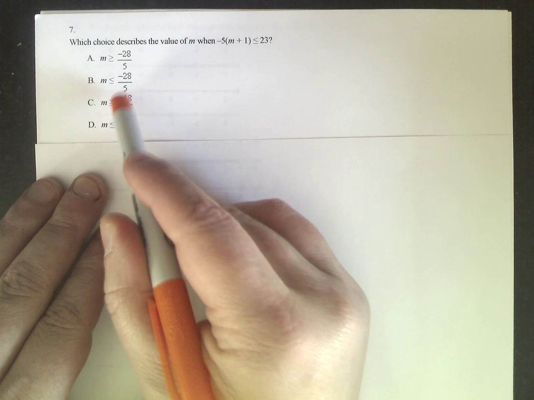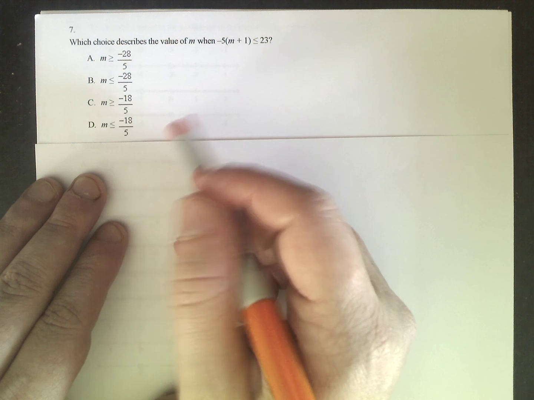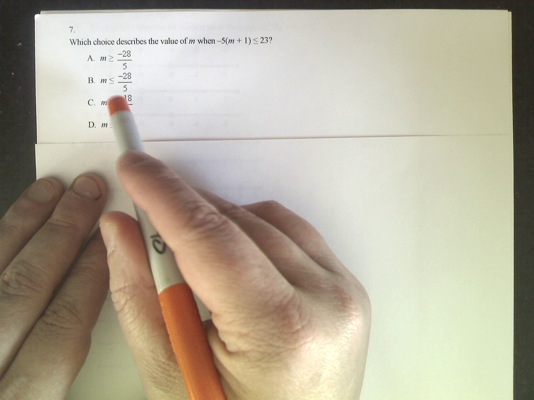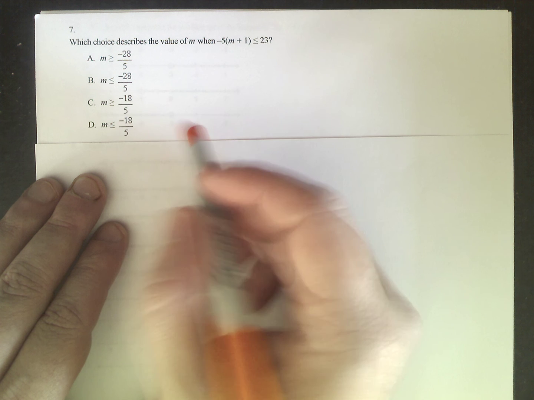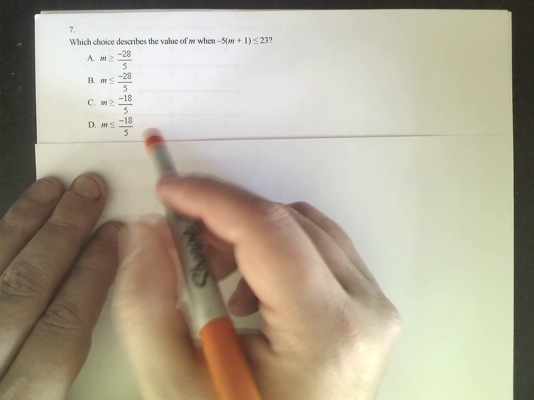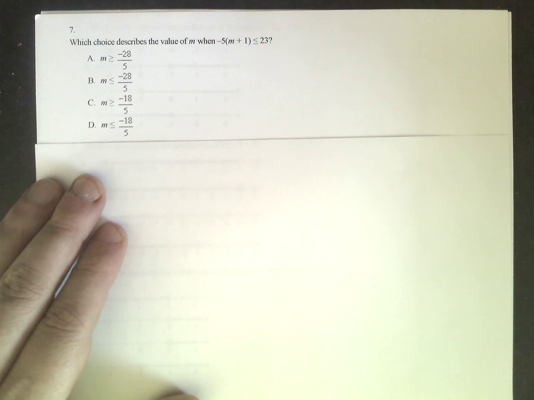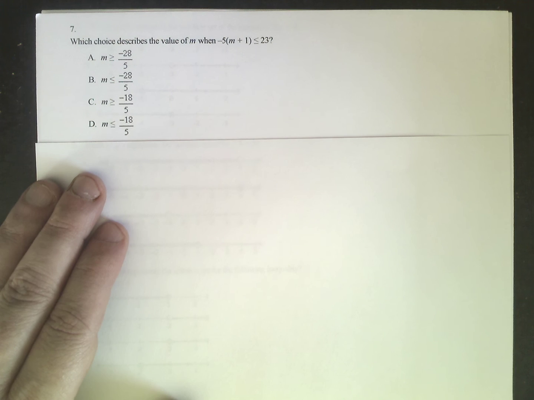B, m is less than or equal to negative 28 divided by 5? C, m is greater than or equal to negative 18 divided by 5? Or D, m is less than or equal to negative 18 divided by 5? Next, number 8.